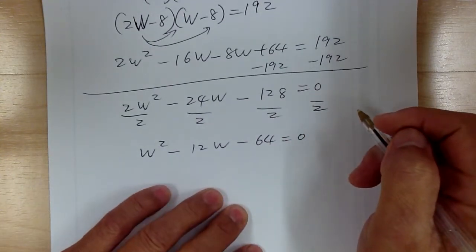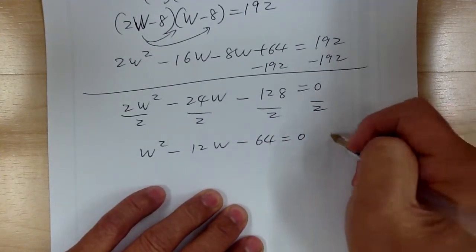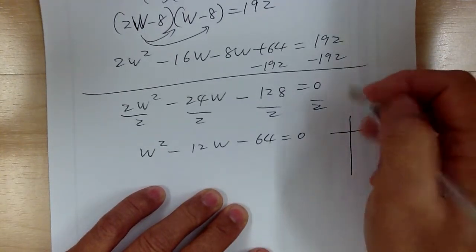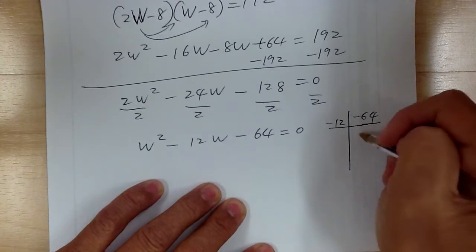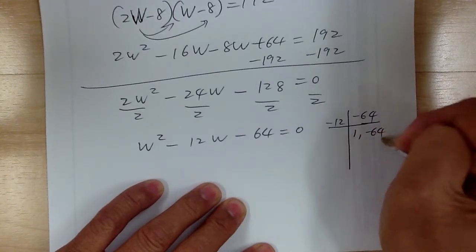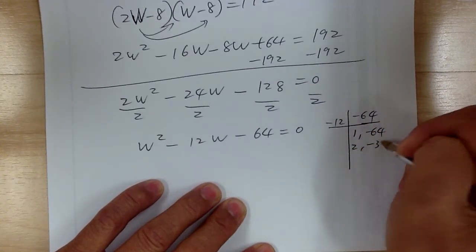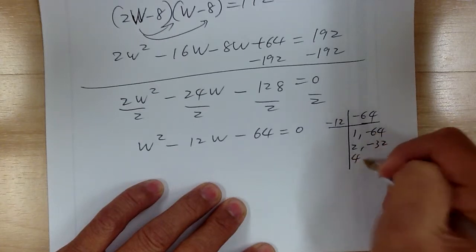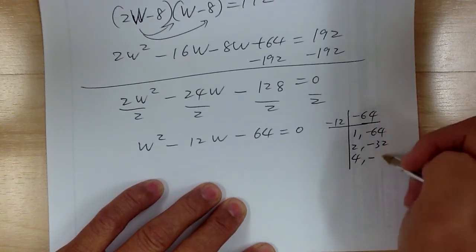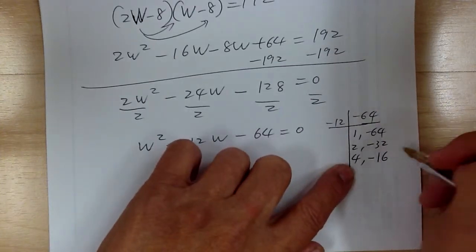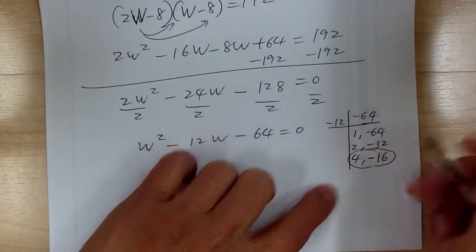Okay? And then from here, you go ahead and work it out, right? So negative 12, negative 64, let's go and see. So you got 1 comma negative 64, 2 comma negative 32, 3 comma 4 comma negative 16, and this is it, right?